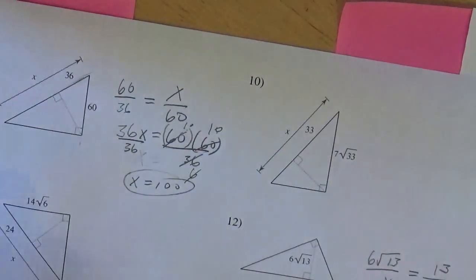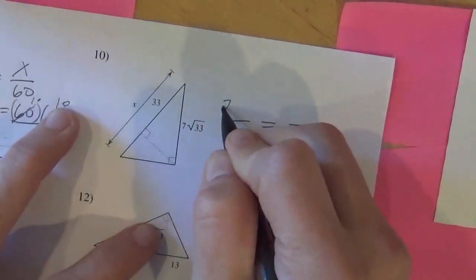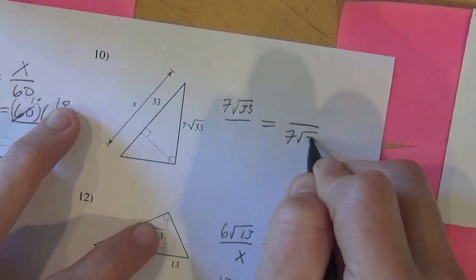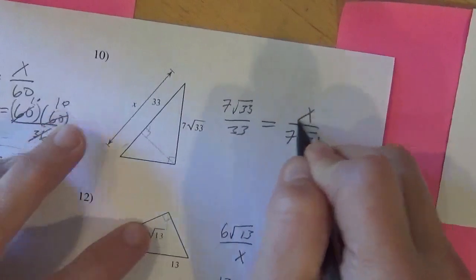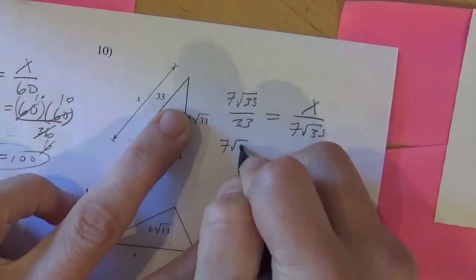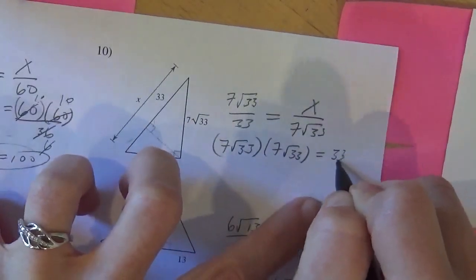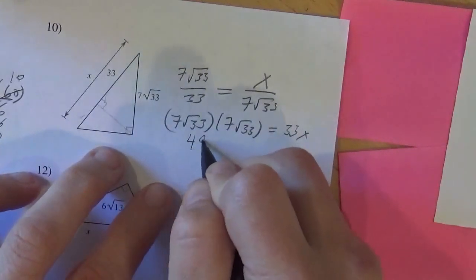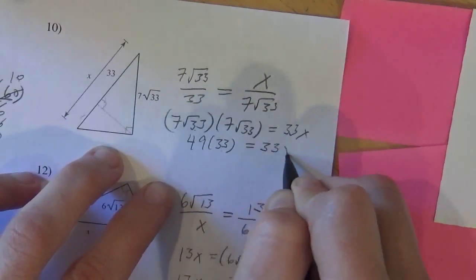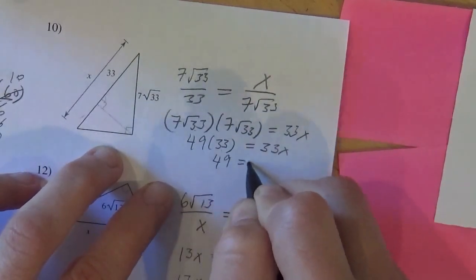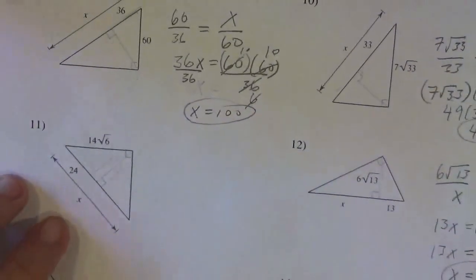Awesome. Alright, we do it again, so we'll put this guy here, the 7 root 33, will be the geometric mean of the closer piece, the 33, and the whole hypotenuse X. So 7 root 33 times 7 root 33 will equal 33X. So 49 times 33, because root 33 times root 33 will be 33, equals 33X. Divide by 33, 49 is X. Awesome. Alright. We do it again.